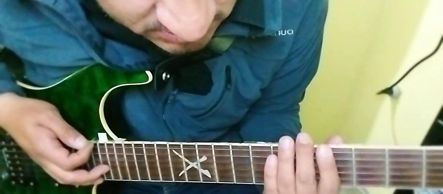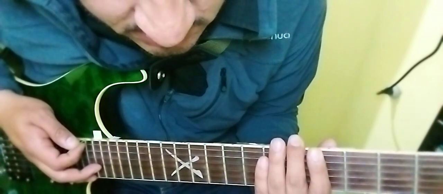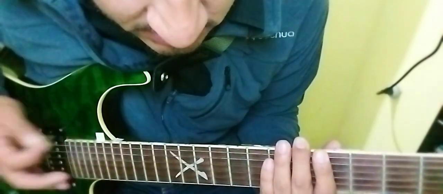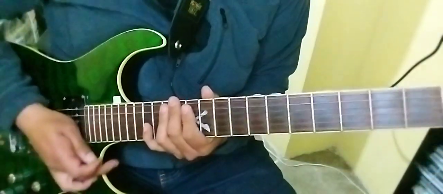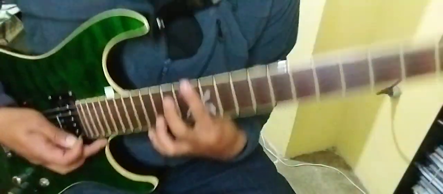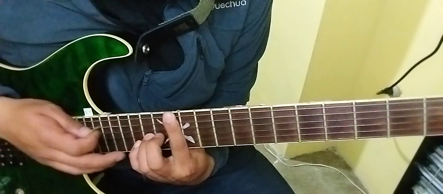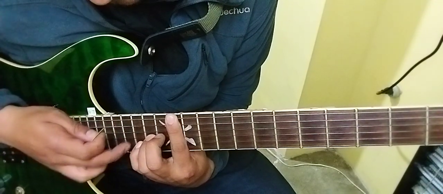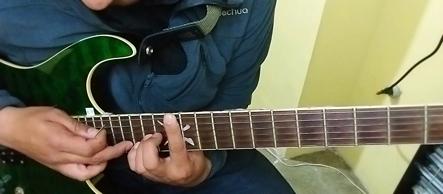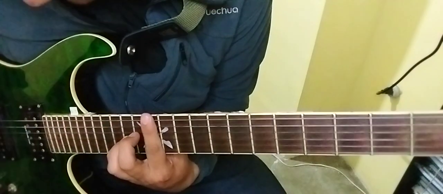So the 24th part is the second scream, and you have to do it like this. As on you have to do the bridge on the 12th fret, the second string of the 15th fret.